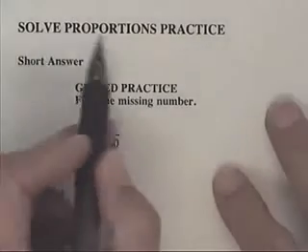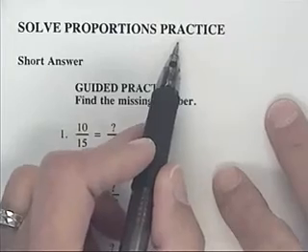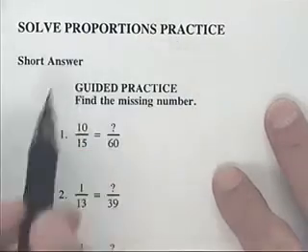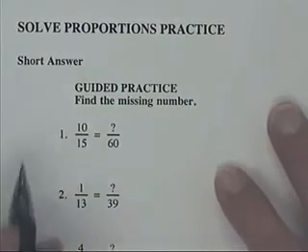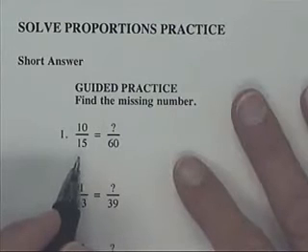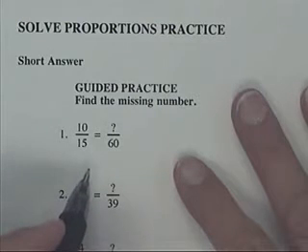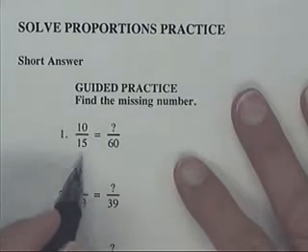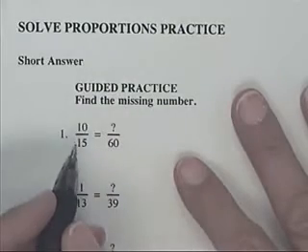Okay, now we're going to start on solve proportions practice. I'm going to work the first 5 with you, then you'll finish the worksheet, get it checked, and then move on to the quiz about solving proportions.